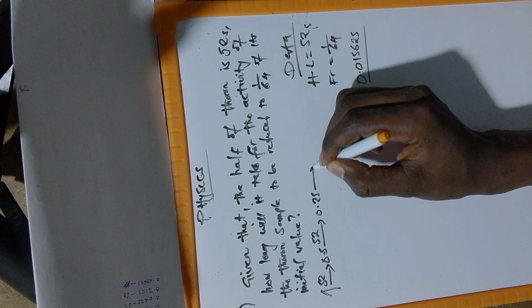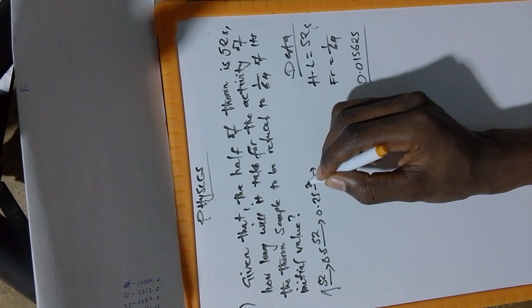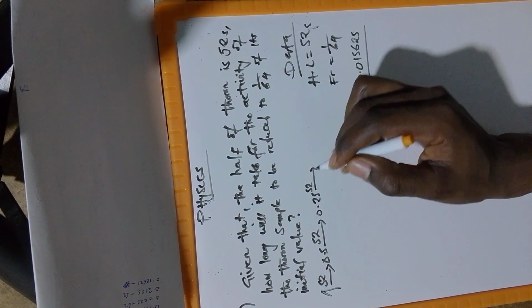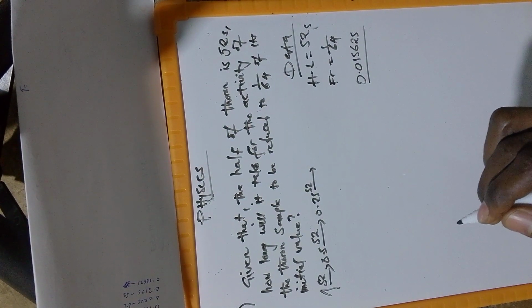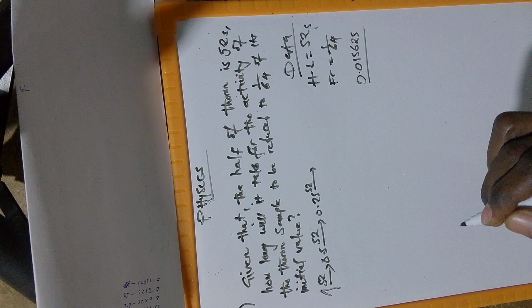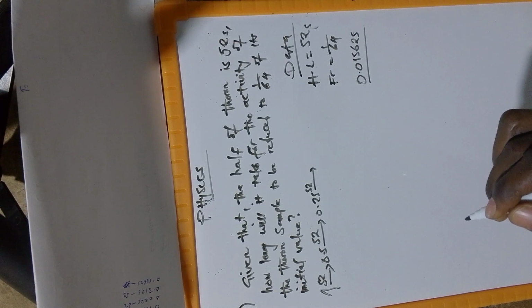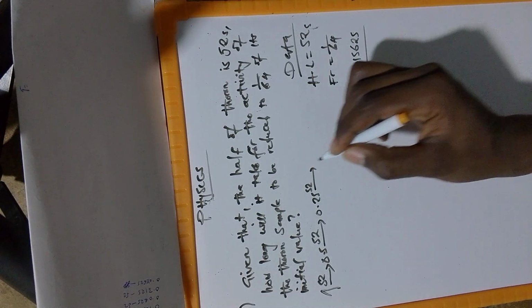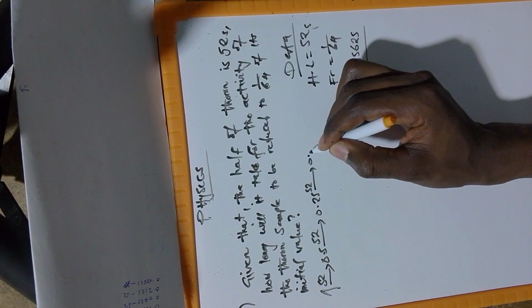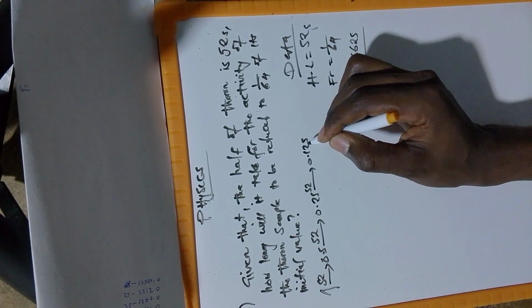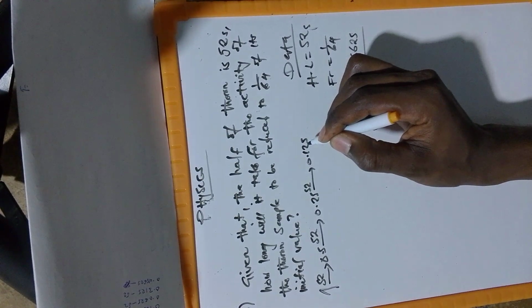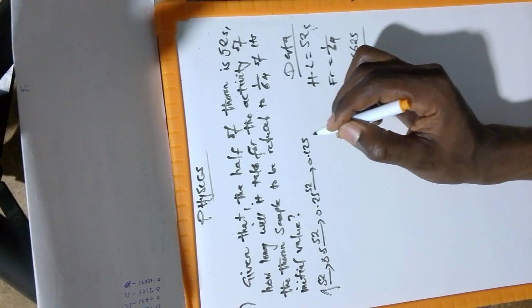So from here we'll put another 52, and the half of 0.25, we divide by 2, we're going to get 0.125. Then we are not yet there, so we'll keep on.